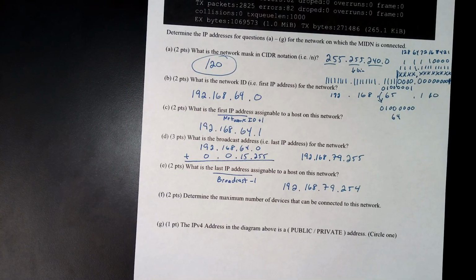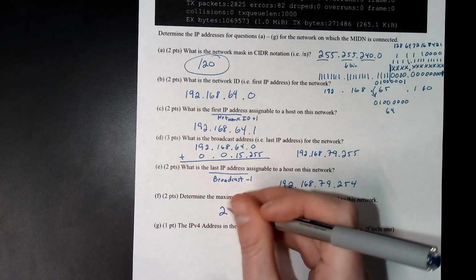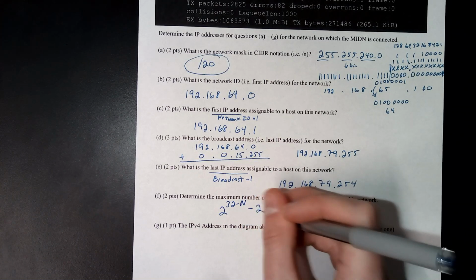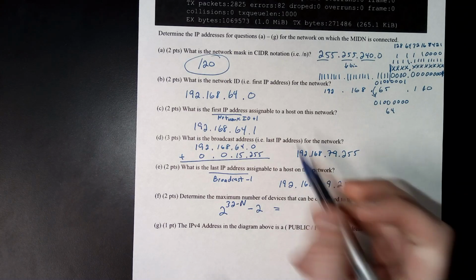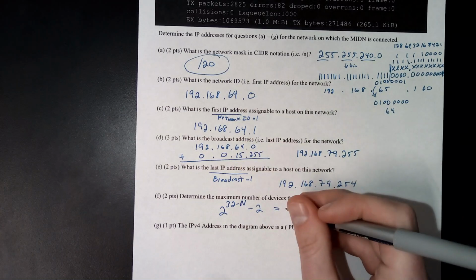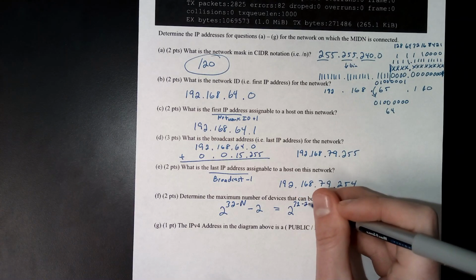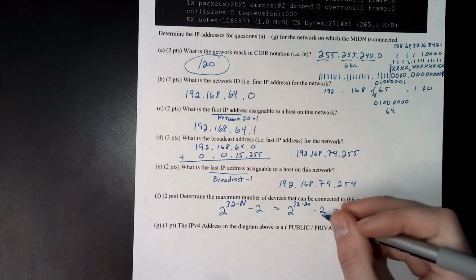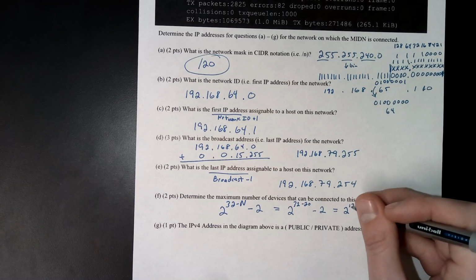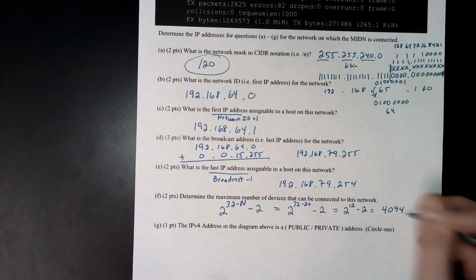Determine the maximum number of devices that can be connected to this network. This is always going to be 2 to the 32 minus n, minus 2, where n is the number we used for the mask, that /n there. And so we're going to have 2 to the 32 minus 20, minus 2, and that minus 2 is for the network ID and the broadcast. And so this is 2 to the 12 minus 2, which should be 4,094 devices we can have on this network.